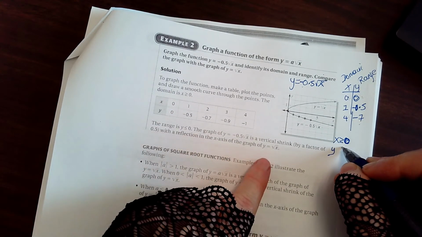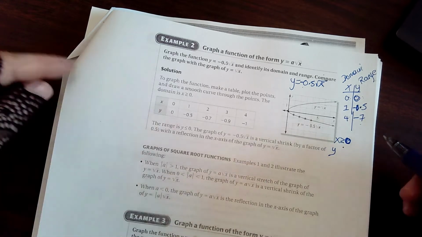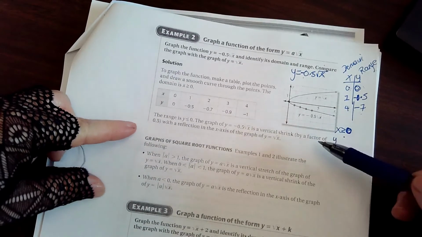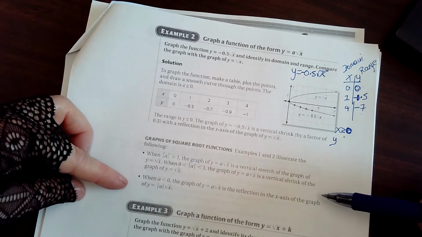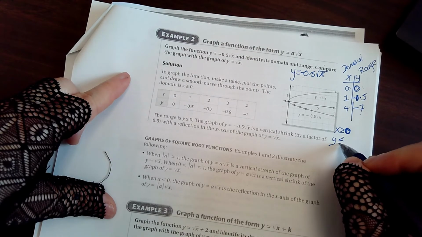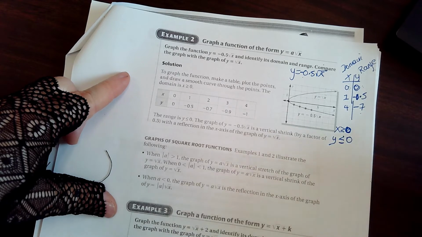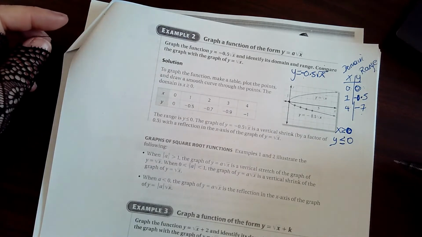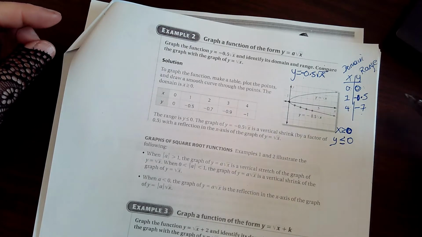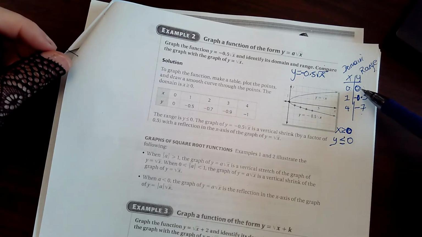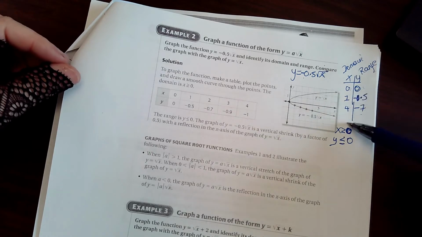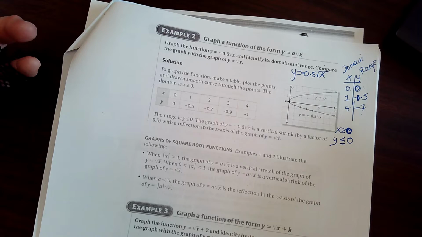And see how they've written it? So we would write it the other way around. The y's are going down, they are not going up. So look at your graph. That is really the easiest way to read.